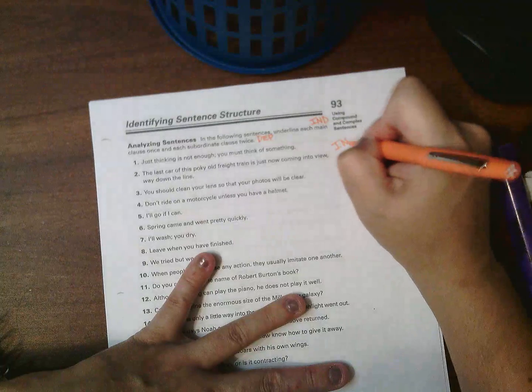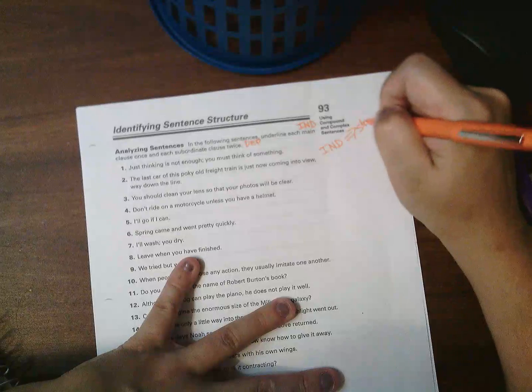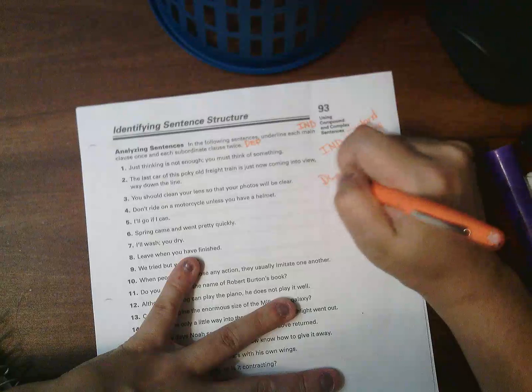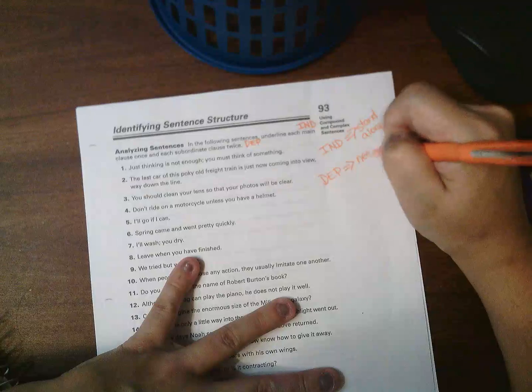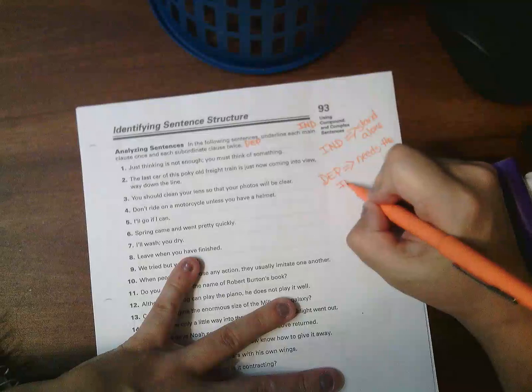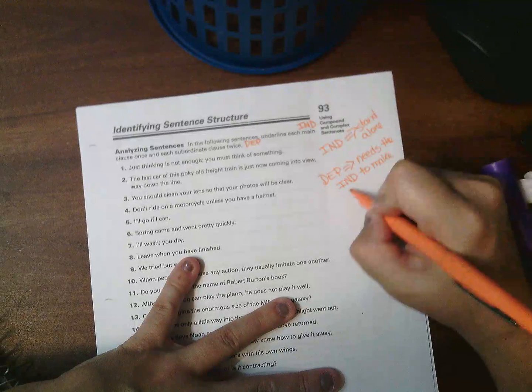So I remind myself, the independent can stand alone. The dependent needs the independent to make sense.